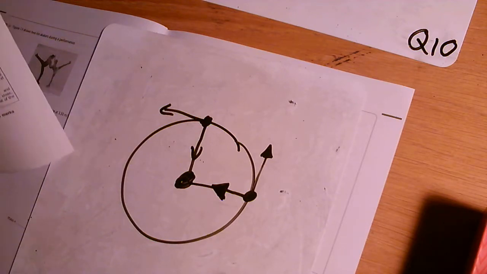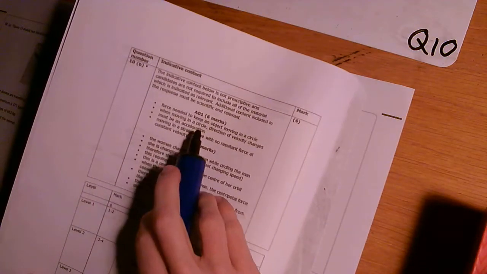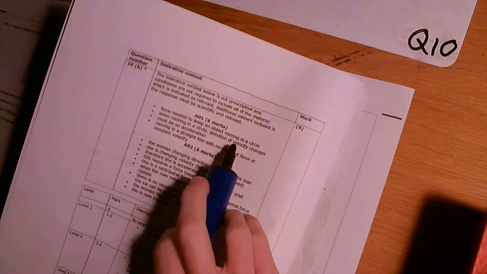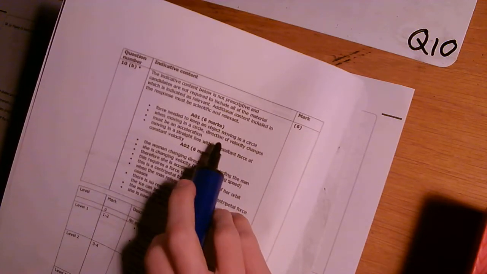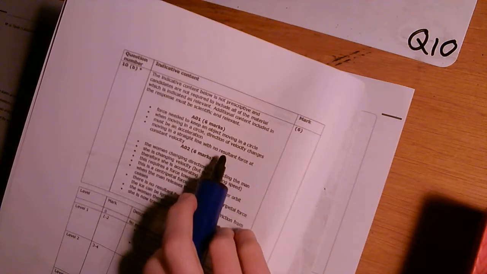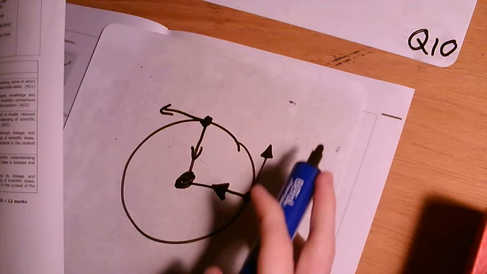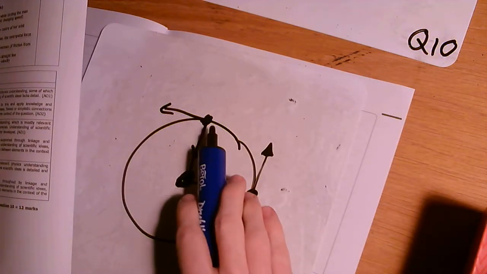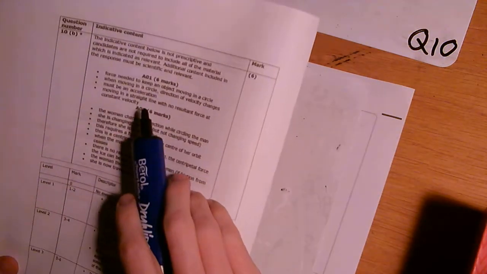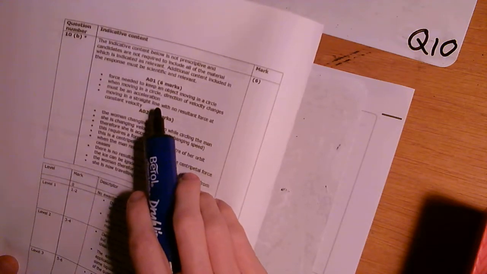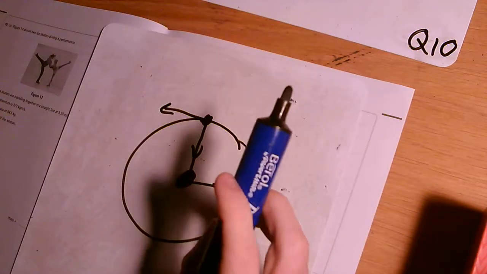Good. Now, so we have this idea that the force is needed to keep an object moving in a circle, otherwise we wouldn't be changing direction. When moving in a circle, the direction of the velocity is changing. Okay, we're curving around, we're changing the direction that we're facing. There must be an acceleration. If you've got a change in velocity, you've got an acceleration.